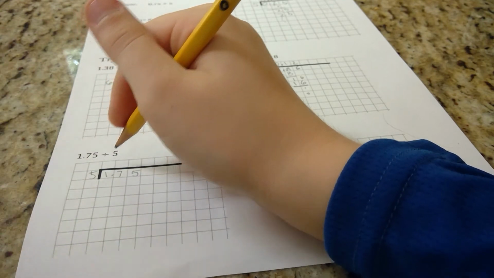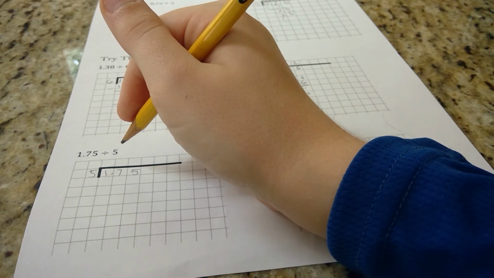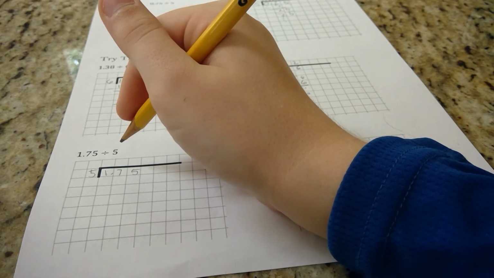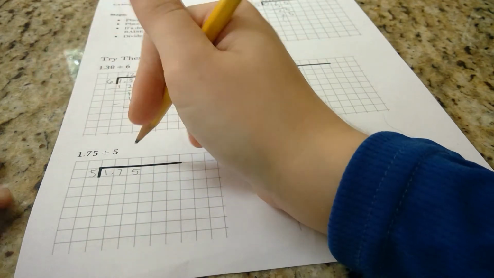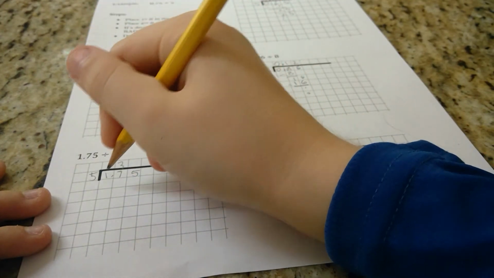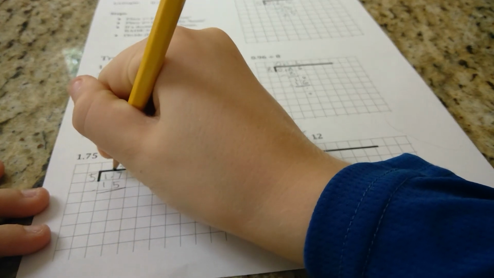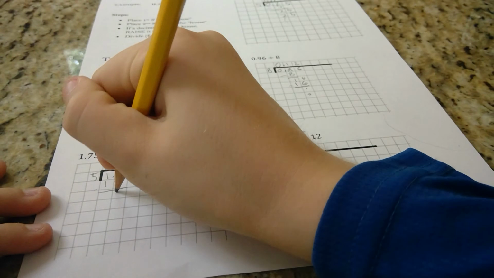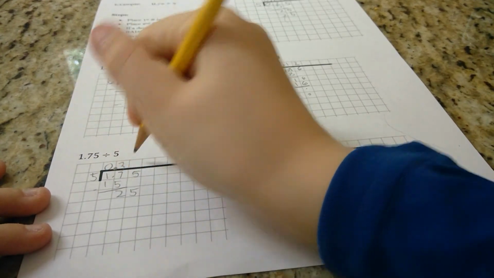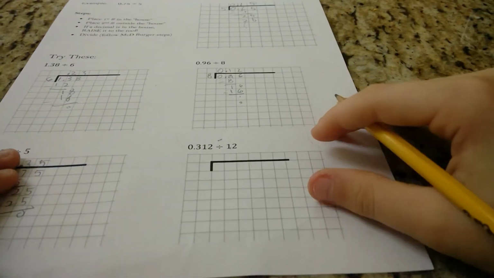I know that 5 times 3 equals 15, but 5 times 4 equals 20. So I'm going to write 3 right here. And then I'm going to put the 15 down here. And I'm going to put my decimal point. 2, bring down the 5, and 25 minus 25 is 0. All right, last one.